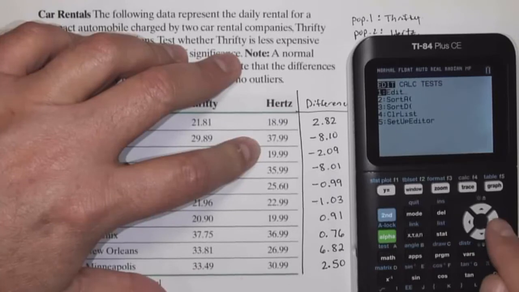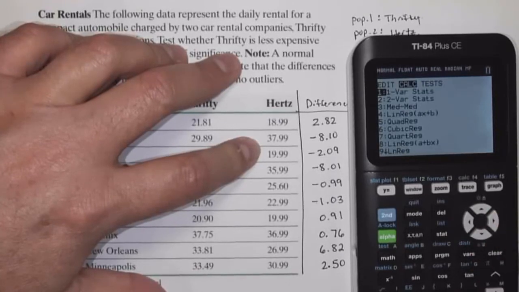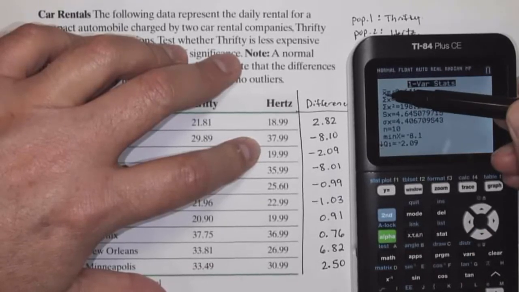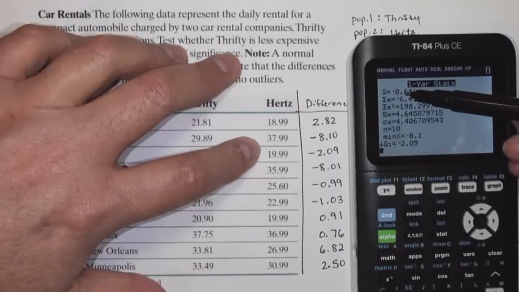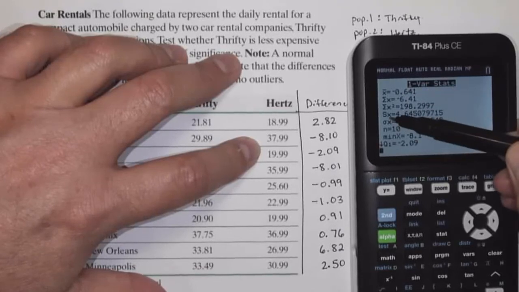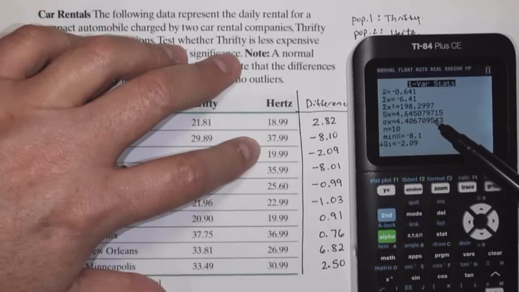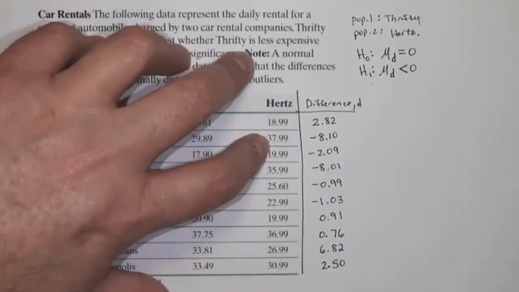If I do stat, calc, one variable statistics, for the differences in list 3, I get, now the calculator says X bar, but this is D bar, that equals negative 0.641, and S sub D, again the calculator calls it S sub X, but that is 4.645797715.